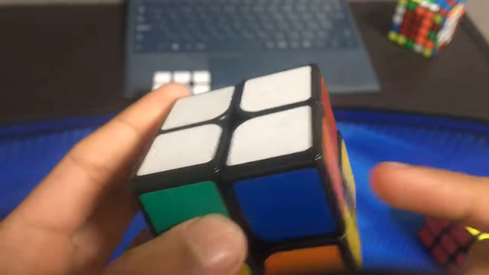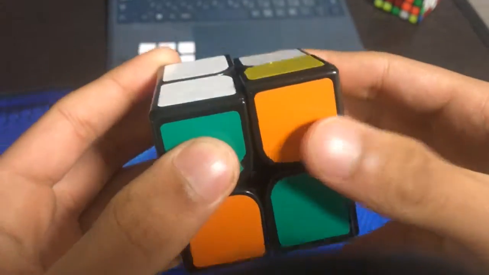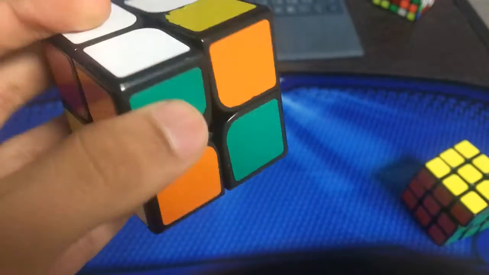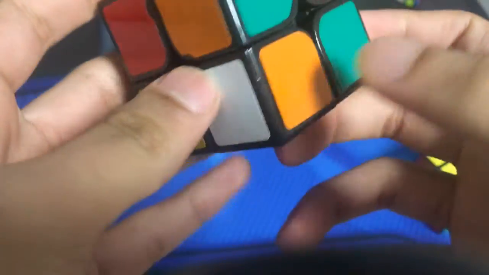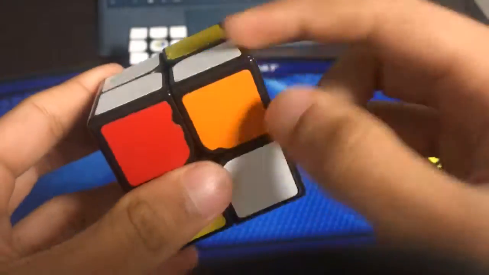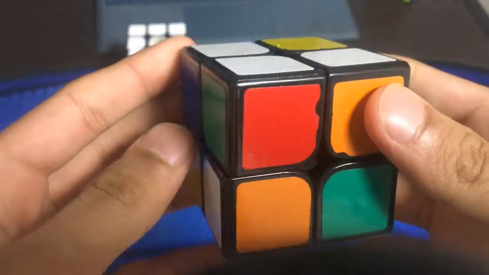So we take out one piece. Let's take out this corner piece using the same algorithm. And then we have to insert this to the right place. So the color next to it is orange, so the orange corner is over here. So we align it, and we do the same algorithm again.